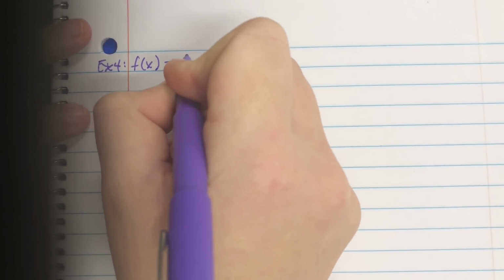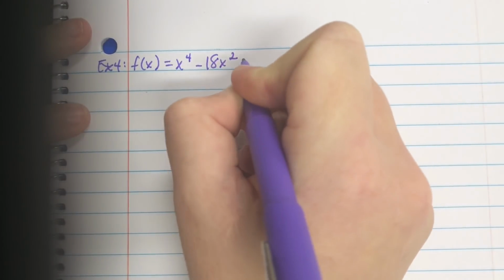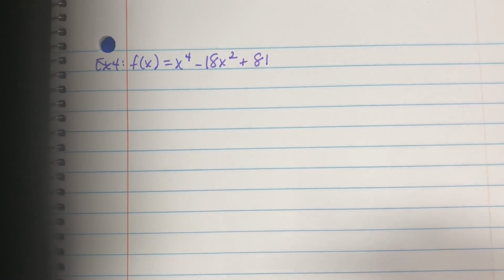I'm going to give you another one just like that. I want you to try it on your own. This is example 4. We have f of x equals x to the 4th power minus 18x squared plus 81. Again, this is exactly like the previous problem. Stop the video and try it on your own.